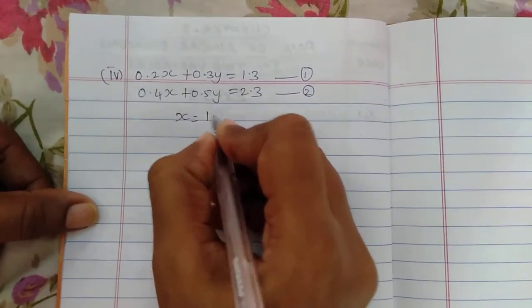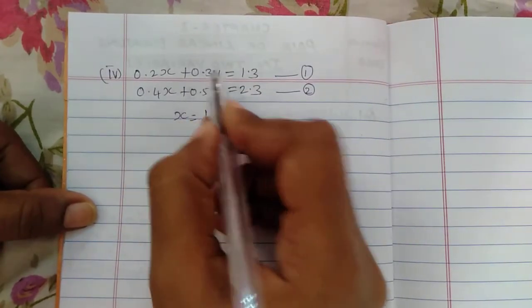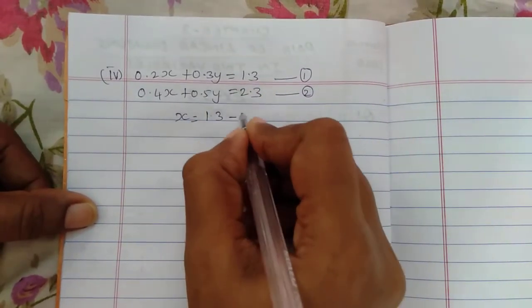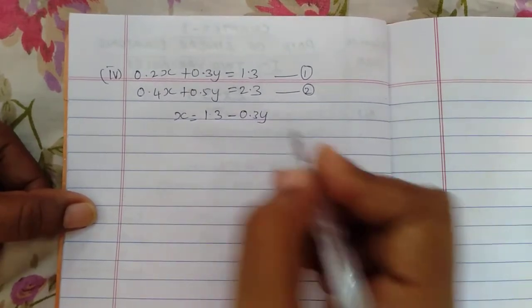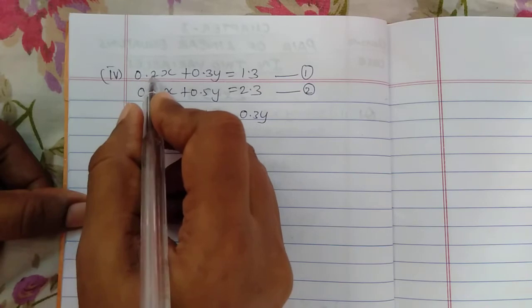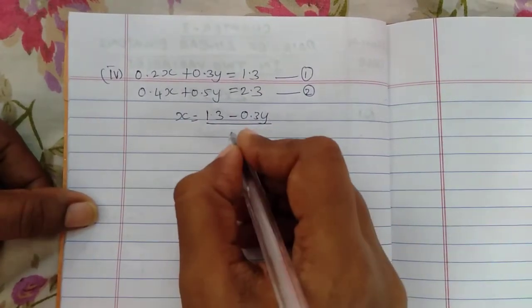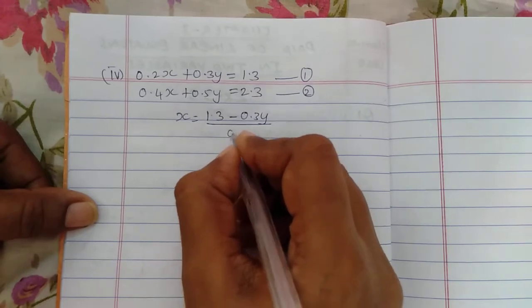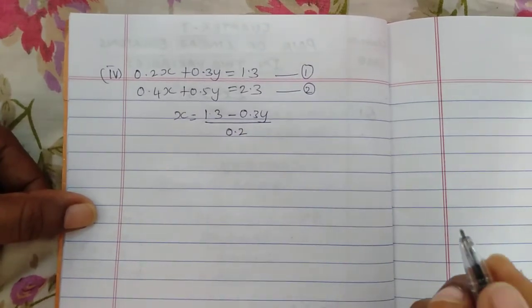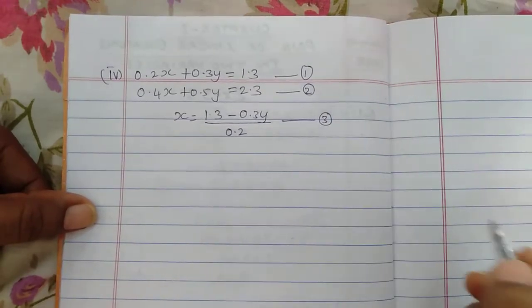So here 1.3 remains on the right hand side as usual, and plus 0.3y will become minus 0.3y. And the coefficient of x, 0.2, which is a multiplier here, will become a divisor on the right hand side. So 0.2 as a divisor. So this is our third equation.